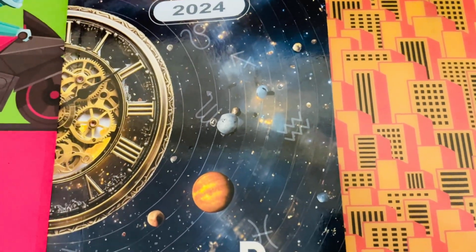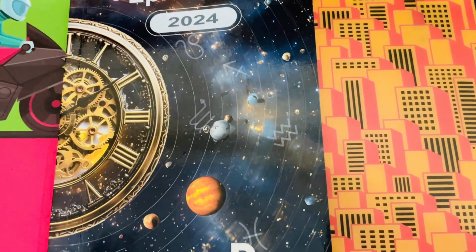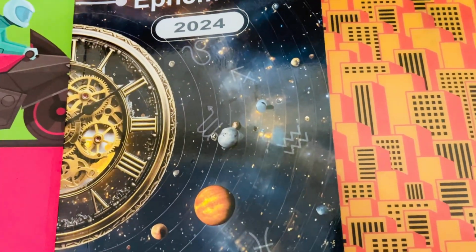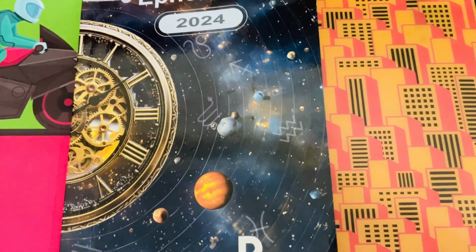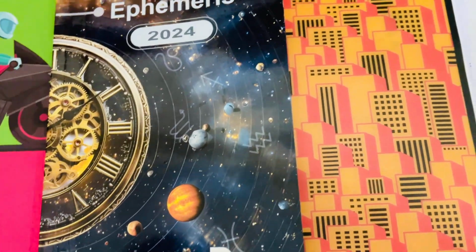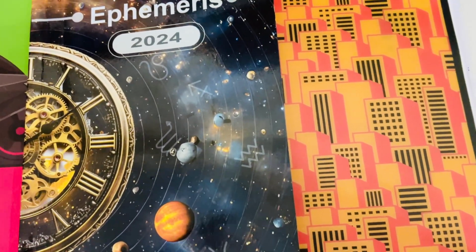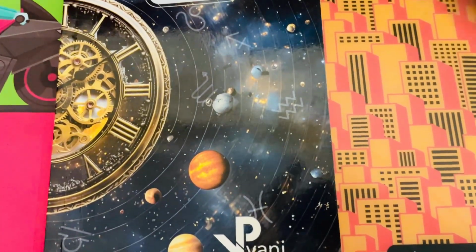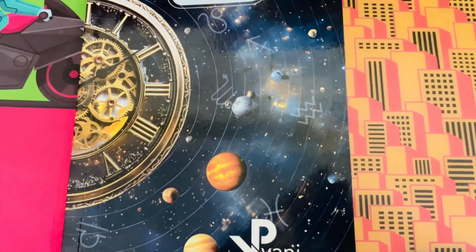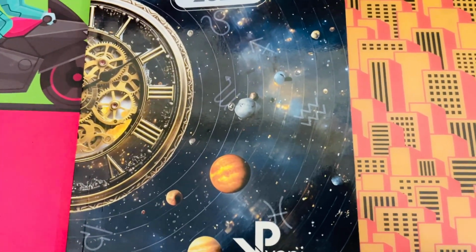Mahadasha, Antardasha, Pratyantar dasha: these three dashas you have to take into consideration whenever you are doing horoscope analysis. And if you want to go to the finer details, you should also look at the Sukshma dasha and the Pran dasha.